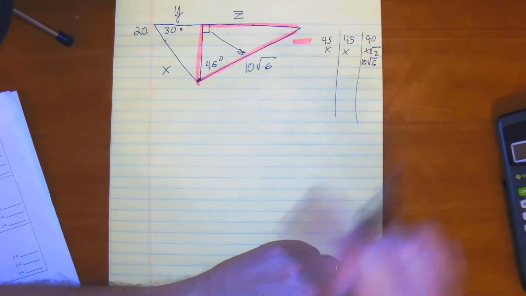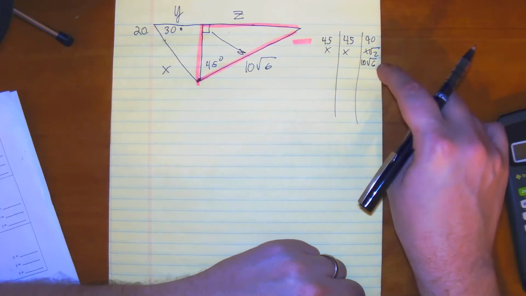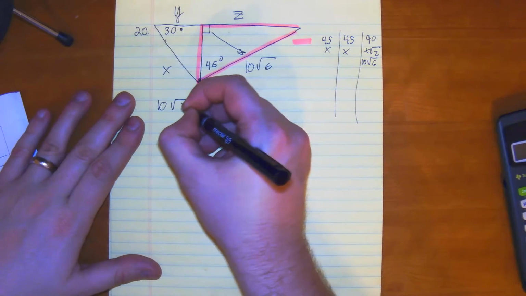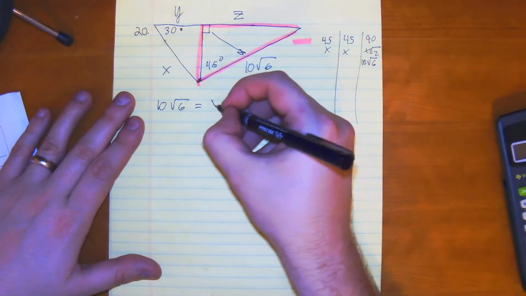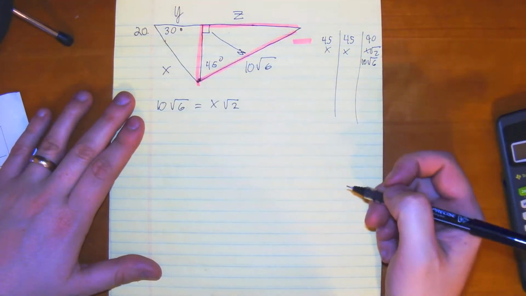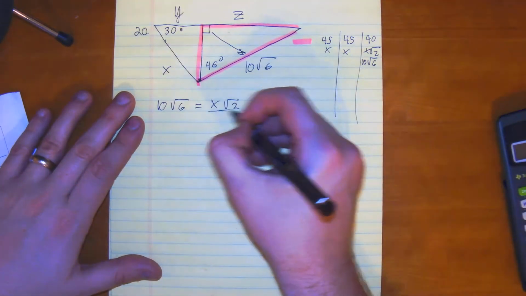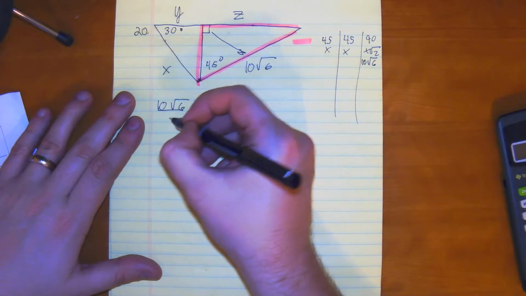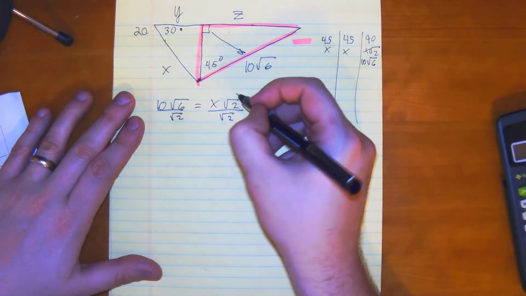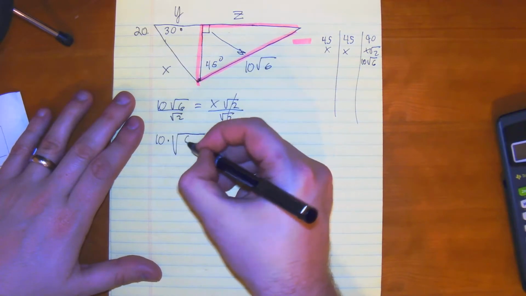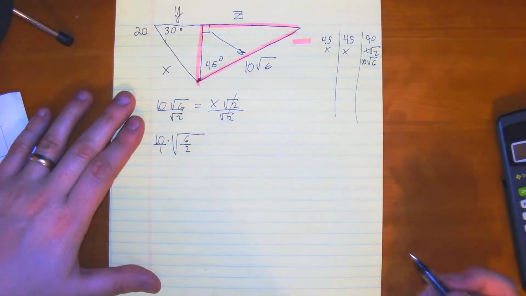So the way we're going to do that is we're going to set these two equal, the answer to the ratio. So we have 10 square root 6 is equal to x square root 2. From here, I'm going to divide both sides by square root 2. You get 10 times square root 6 divided by square root 2.